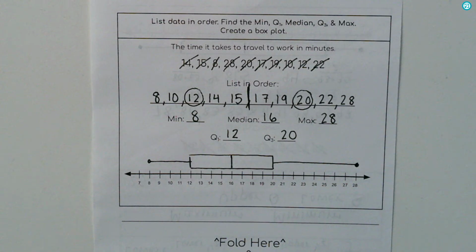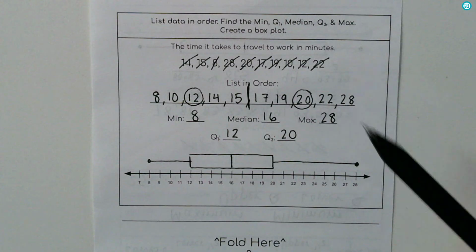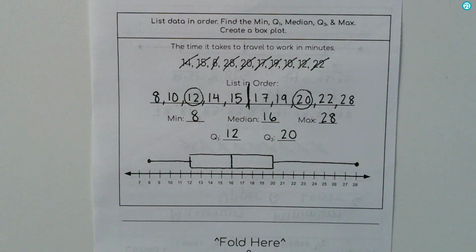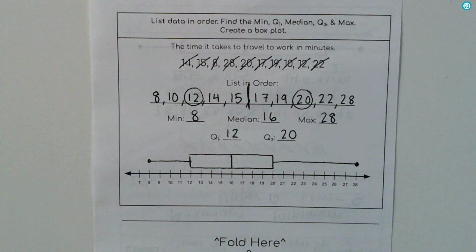Alright, if you notice that this whisker is really long, it's because this 25% of data from 20 to 28 is really far spread out. So there's someone who lives way further away from work, so that's why that fourth of the data is spread out. Whereas these quarters, 1/4, 1/4, 1/4, are more closely compacted.